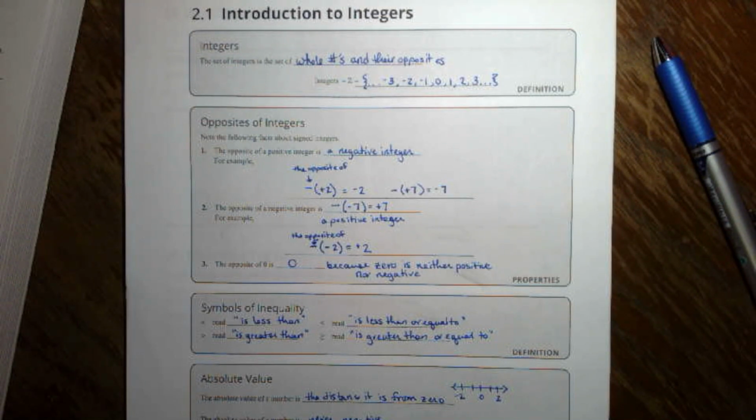Hi, this is section 2.1. Starting back here, I do things differently. You've probably figured that out by now.